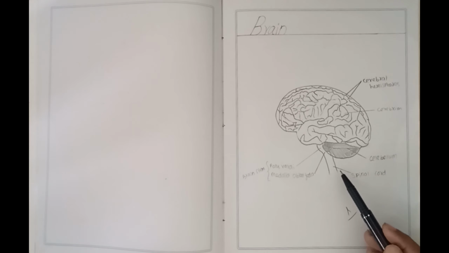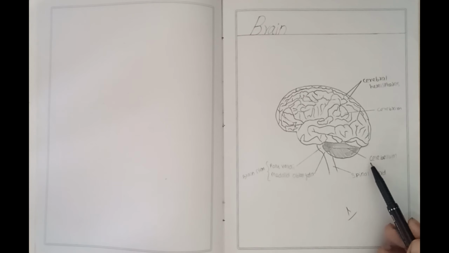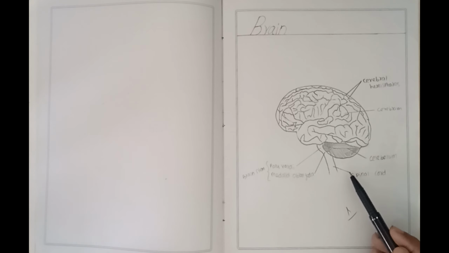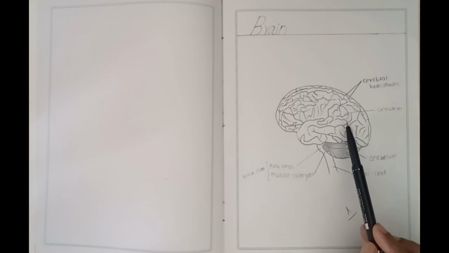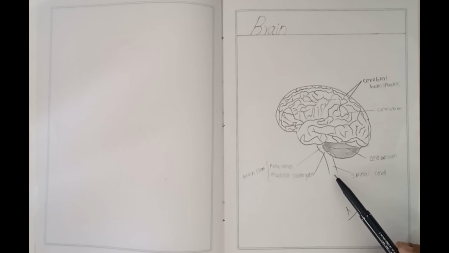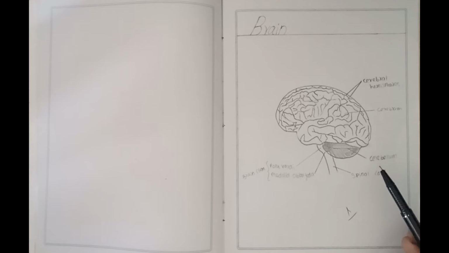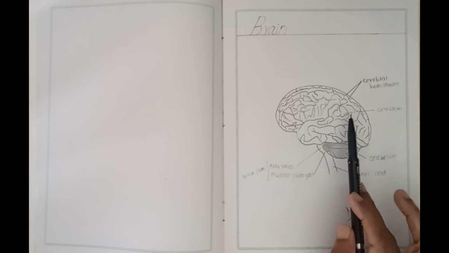It is wrapped by three meninges. The arrangement is white matter outside and grey matter inside, which is opposite to the cerebrum.